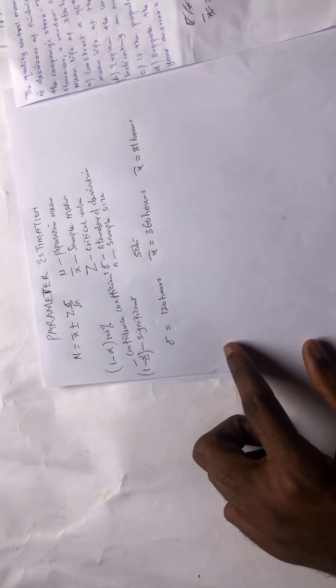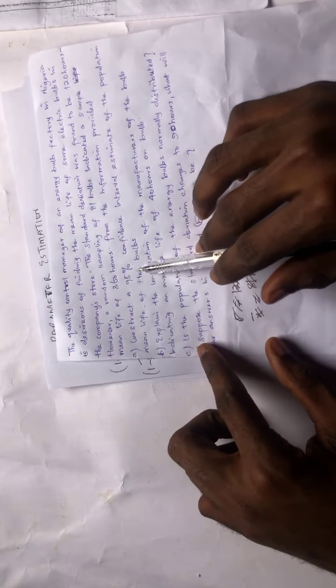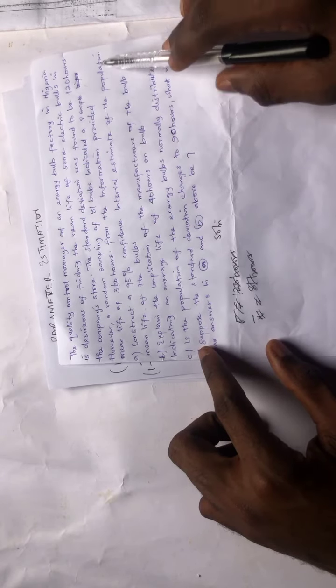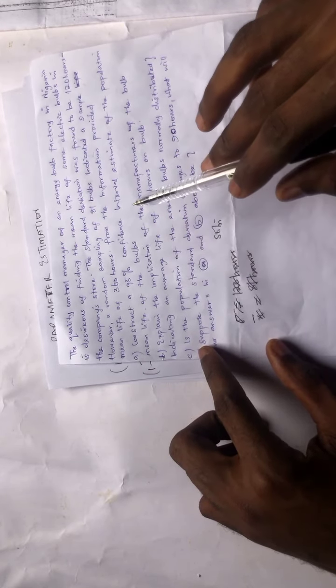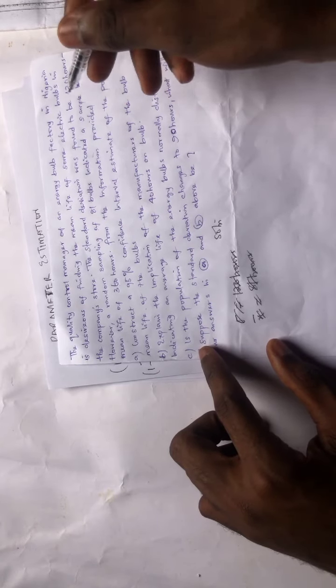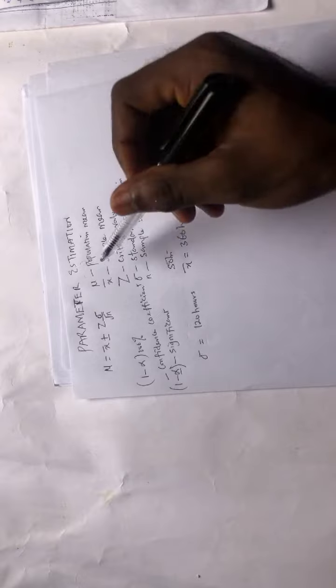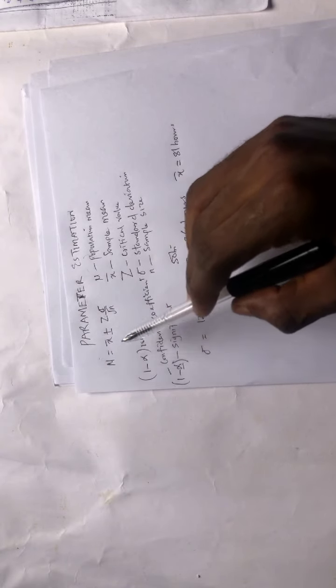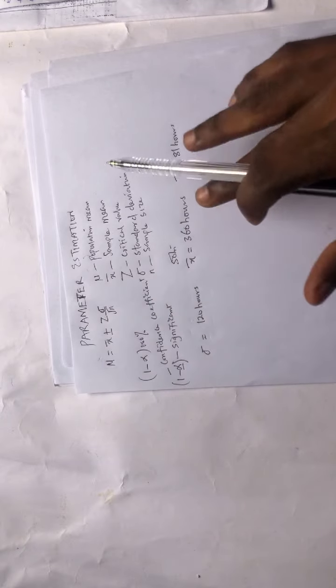From the information, according to the question, we should construct a 95% confidence interval estimate of the population mean life of the bulb. So what we want to calculate is the population mean life. From the parameters I gave you earlier, the population mean is mu. So we are going to solve for this.